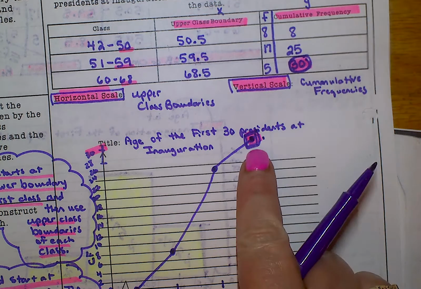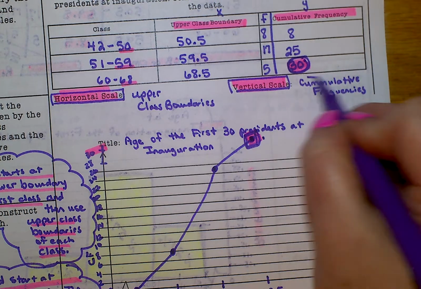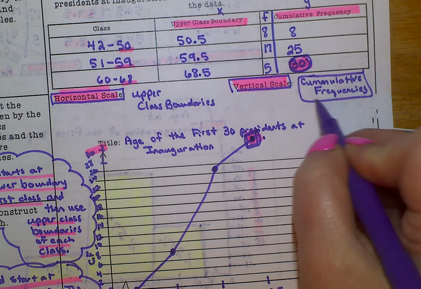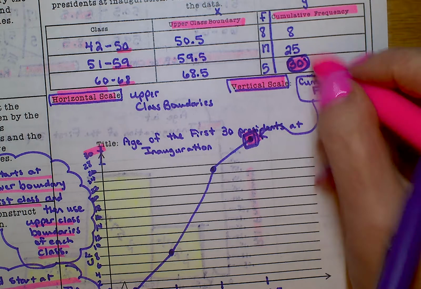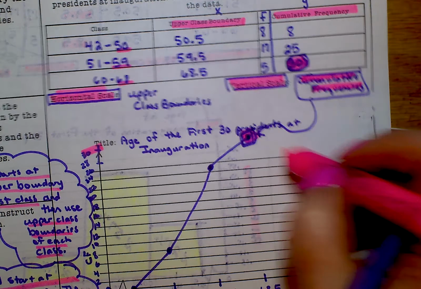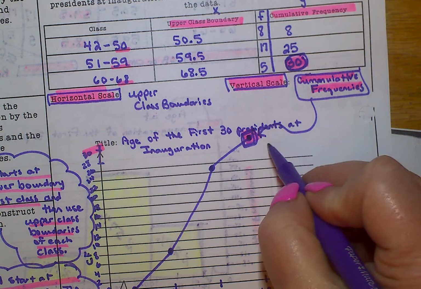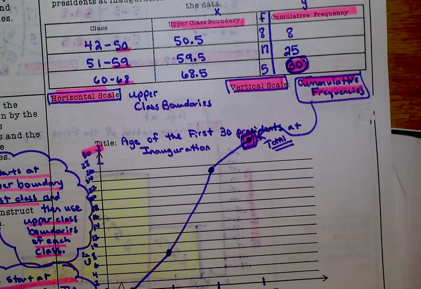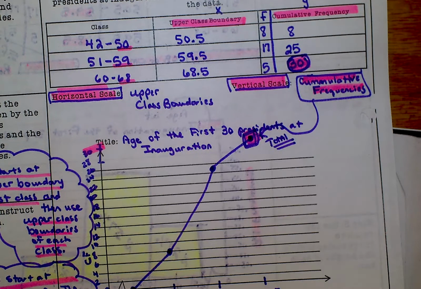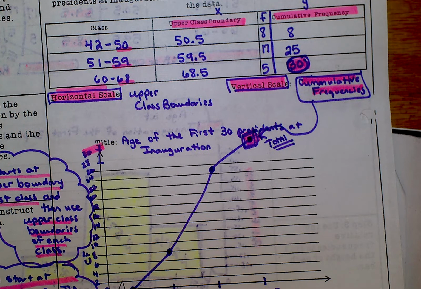So that's going to be your total frequency, or the word that's used is cumulative frequency, because that is your total. That's the cumulative frequency from everything, 30 presidents.